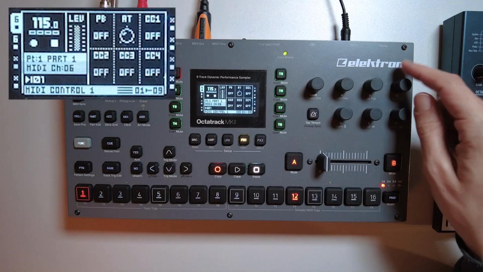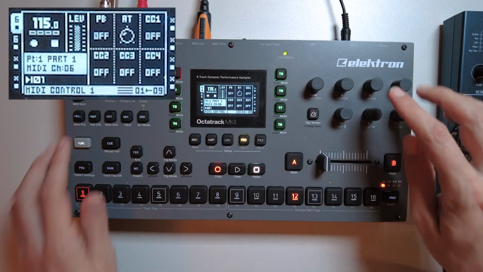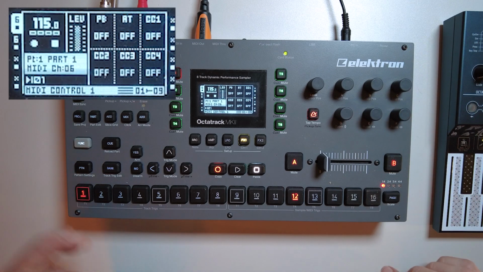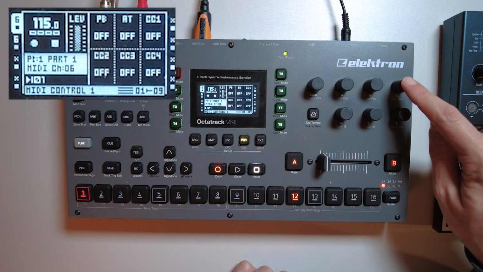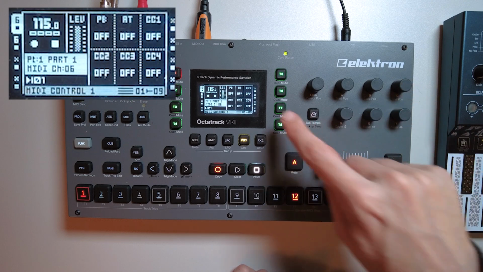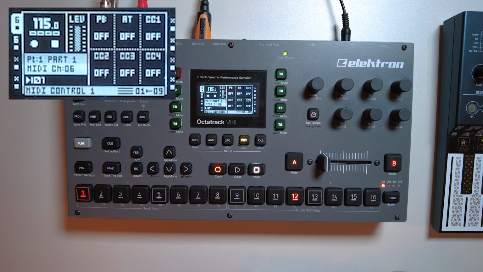But first, let me show you how you can assign CC values as well. I'm going to turn off the aftertouch here again, and then I'm going to assign a CC value to this CC1 parameter.